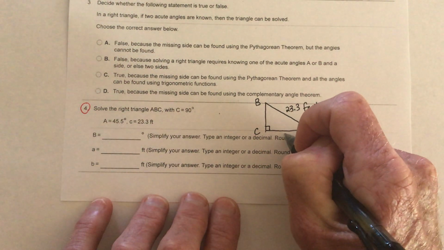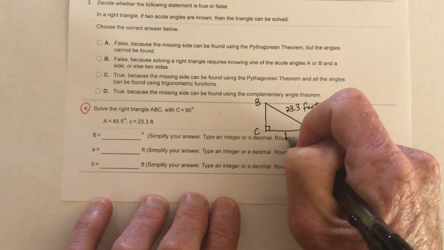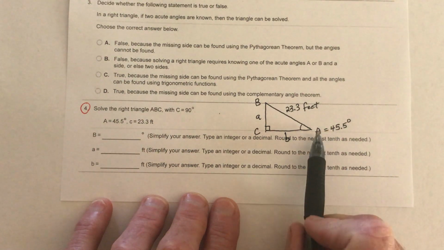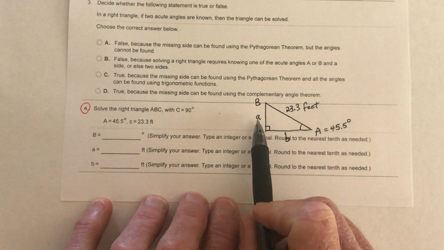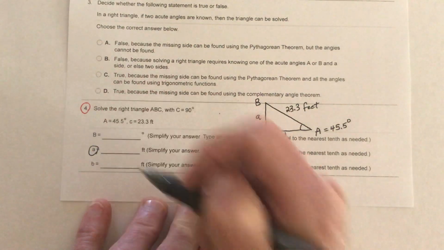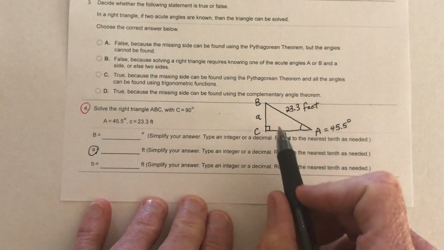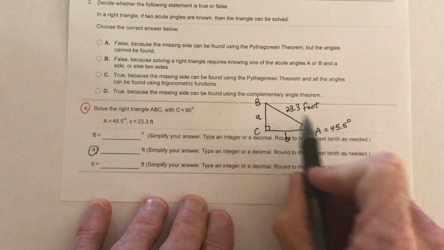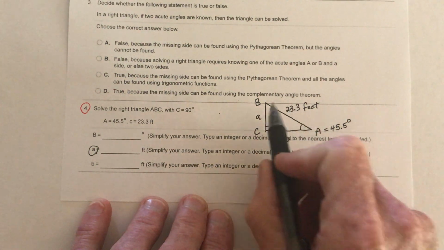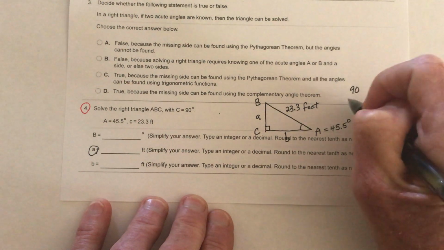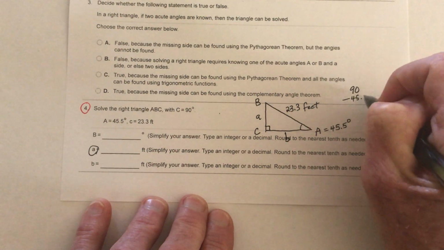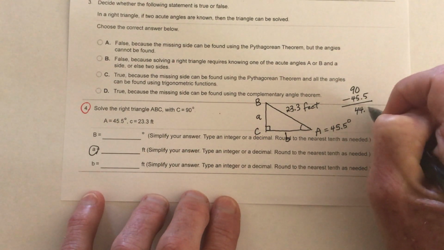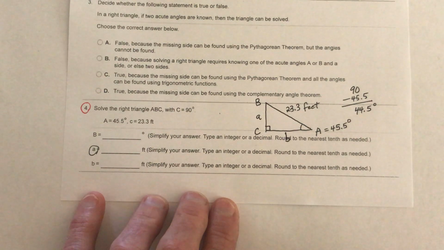And then this would be, across from B, lowercase b, and this would be lowercase a. And then you could set up sine, just like I did with the last one, and that's how you would get A. And for angle B, this one plus this one has to equal 90. That means this one equals 90 minus 45.5. You could even do that on a calculator, and you get 44.5 degrees.